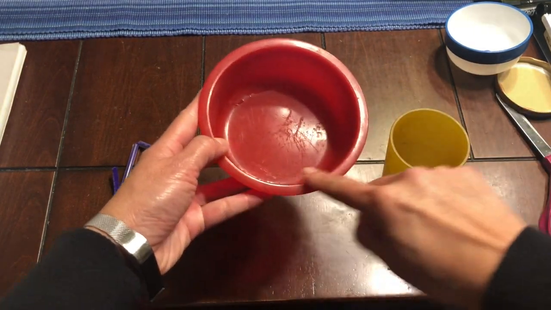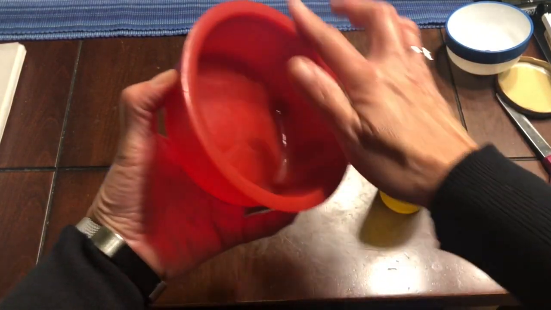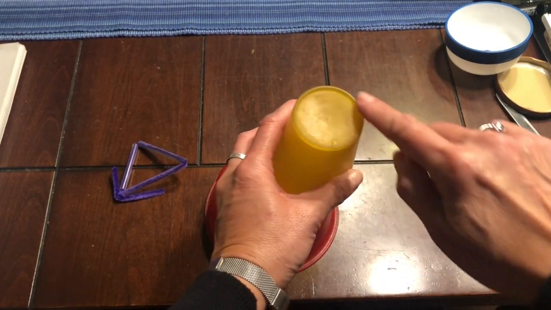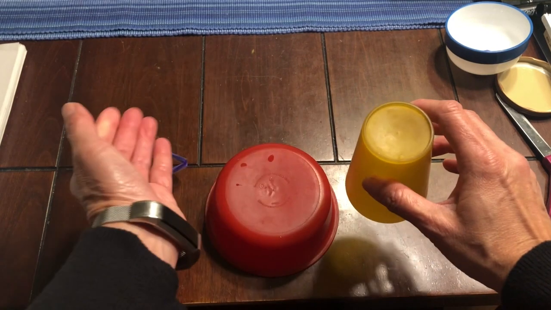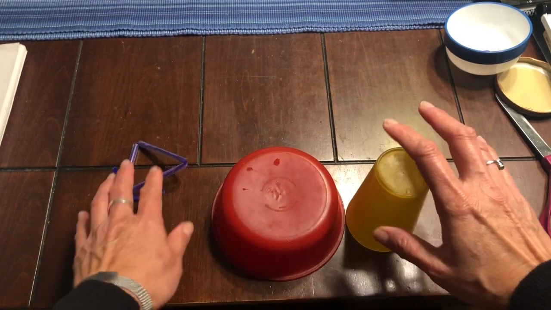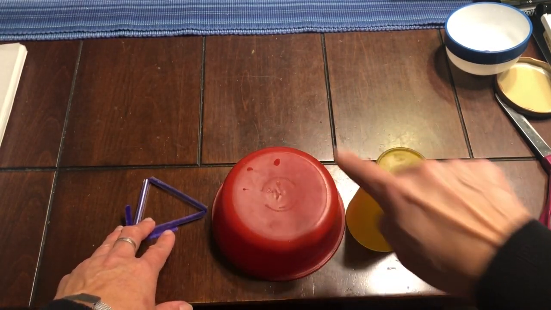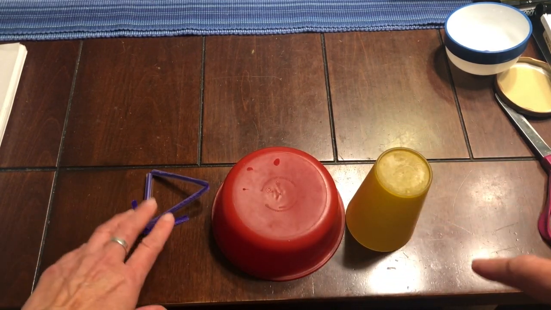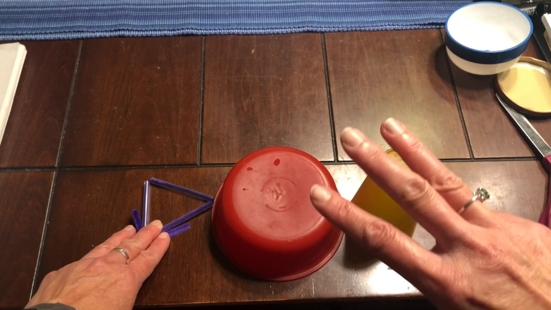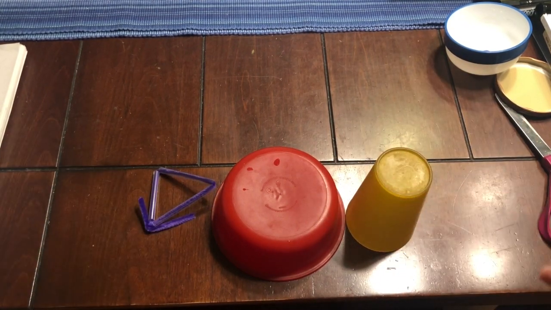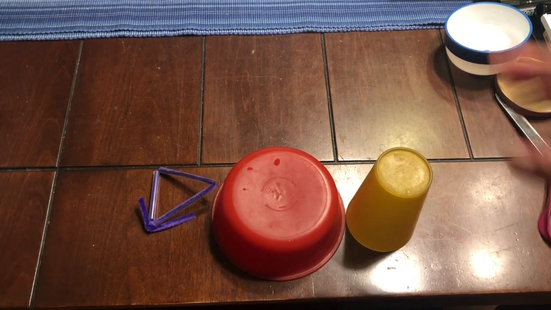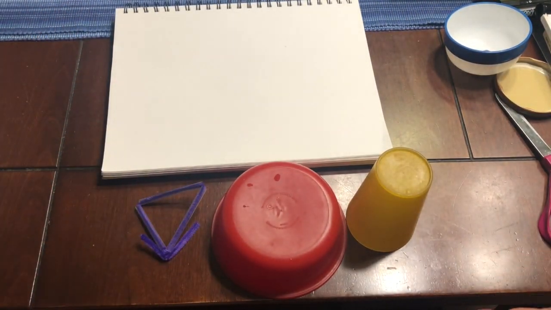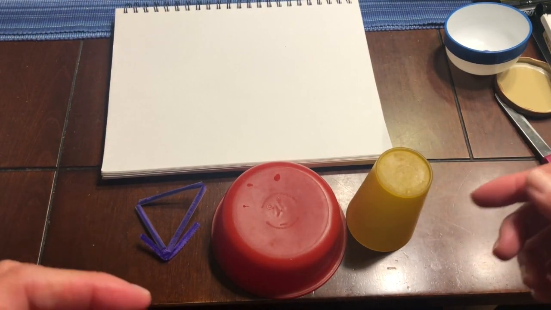I'm going to use this as one size of circle, and then I'm going to use the bottom of the cup because I like the smaller size, but you can use any size you want. So after you get your shapes, we're only doing 2 shapes, circles, which are one continuous curve, and triangles, which have 3 sides and 3 corners. And I'm going to have you go and get a piece of paper, a blank paper, any paper on the back of paper, and a marker or a pen or a pencil, something to trace.